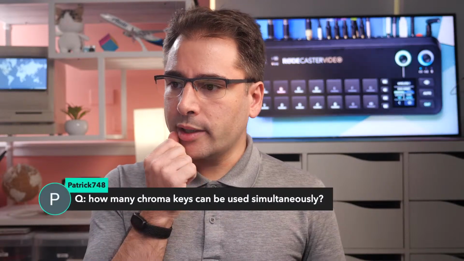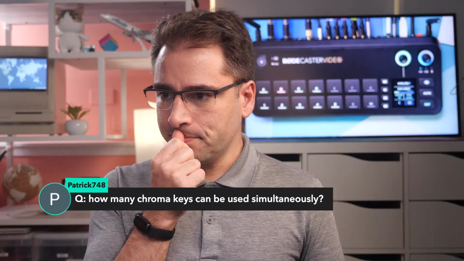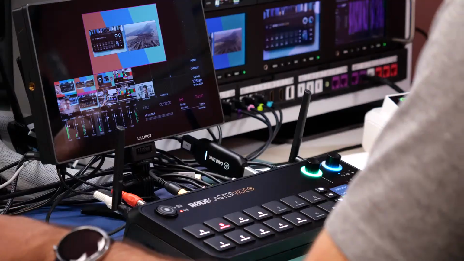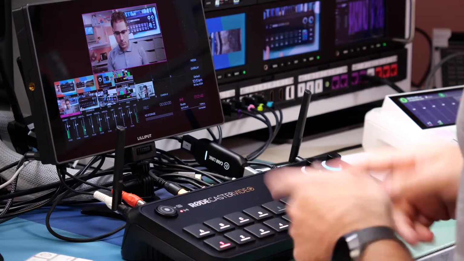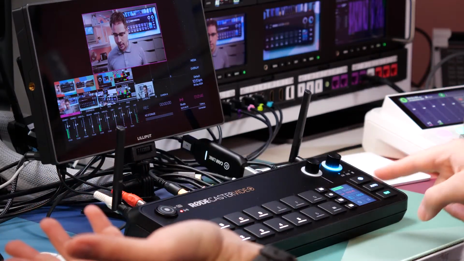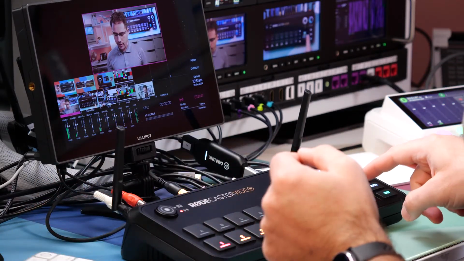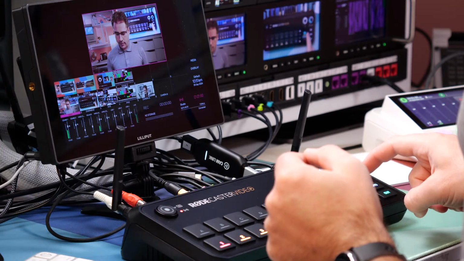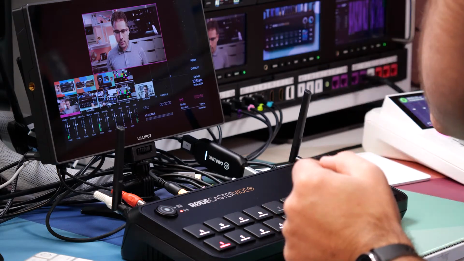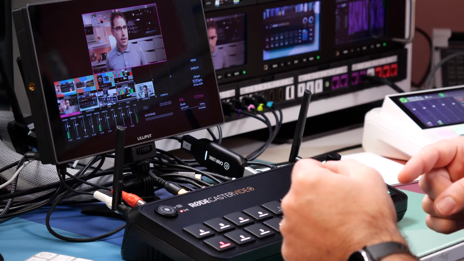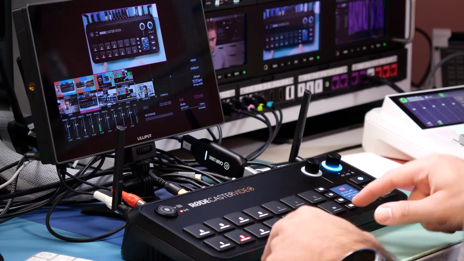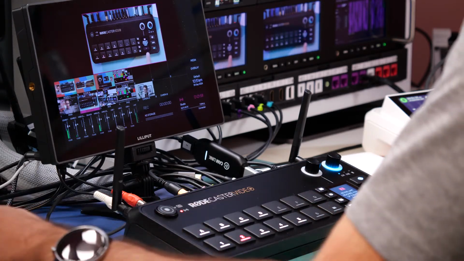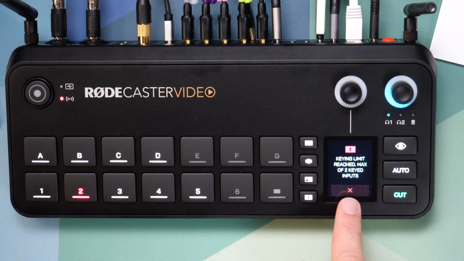Patrick said, how many chroma keys can we use simultaneously? You know, I haven't actually tested that. Let's find out. I don't have anything green set up here to test, really, but we can do it anyway. Keying. Let's do this one blue. Cool, my TV got keyed out. Can I do it here also? Aha, found it. Max 2 inputs keyed.